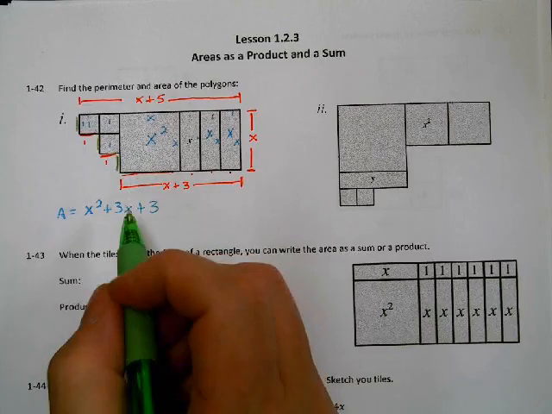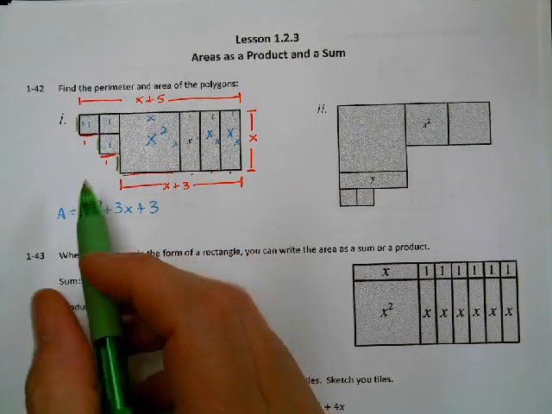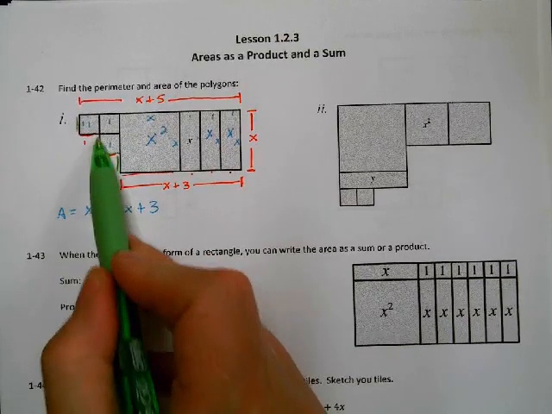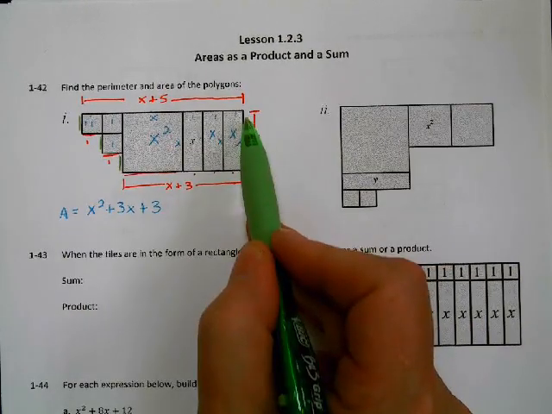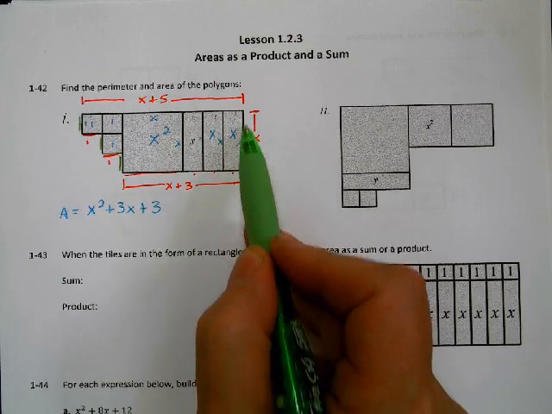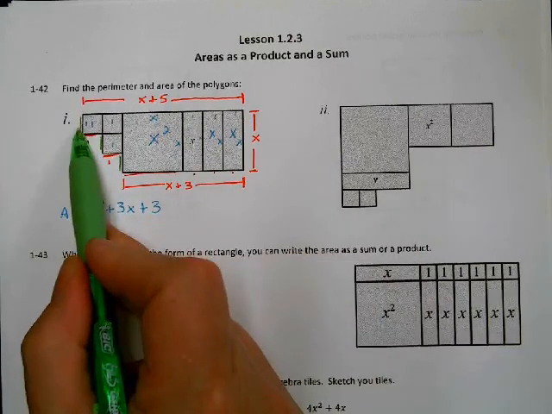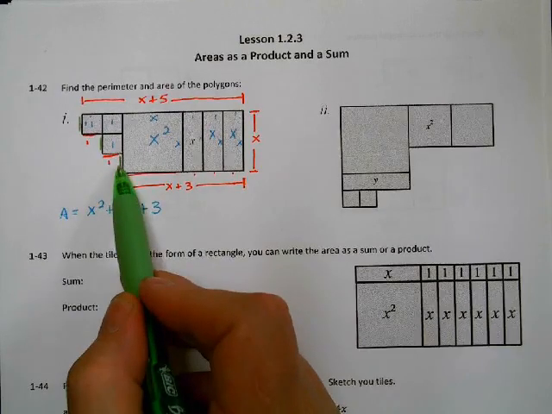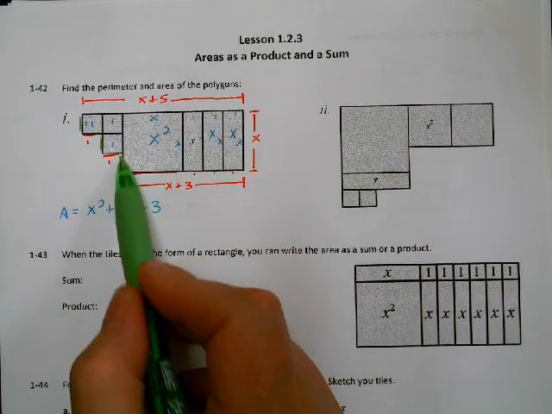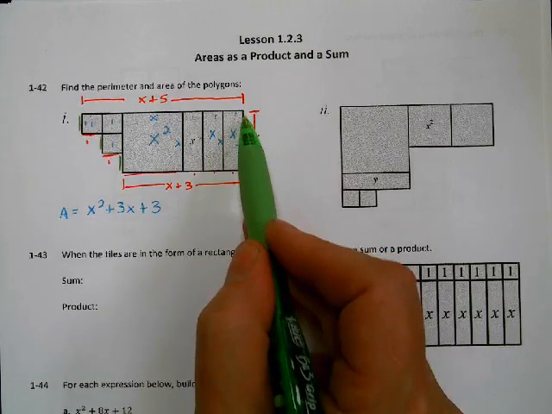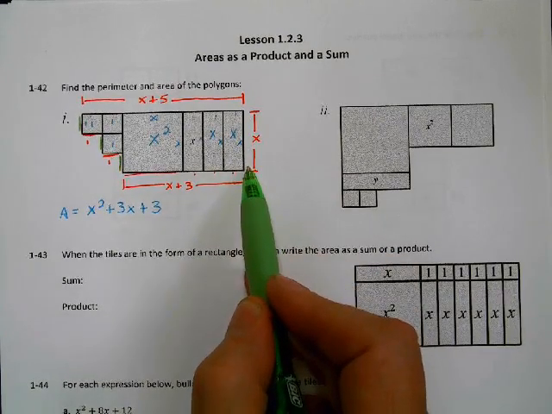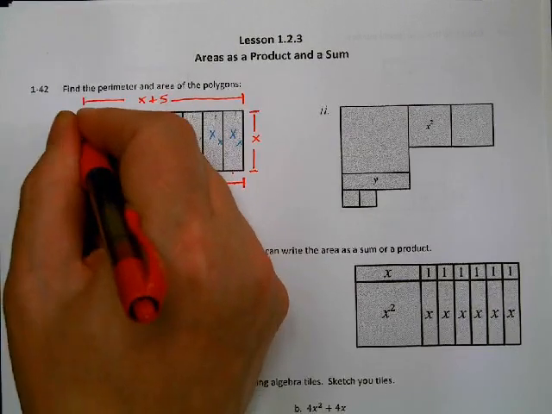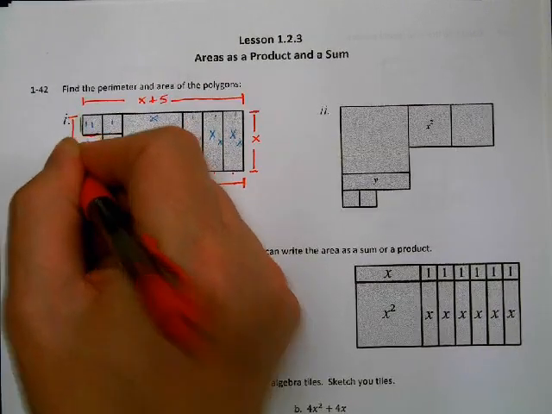So what we can do is look at those 3 green parts and say, if these 3 are put together, they would be the same length as this side over here. Because this unknown part right here would be equal to all of this. So this side over here, these 3 parts, is also x.